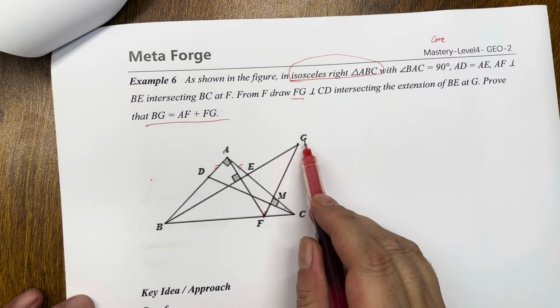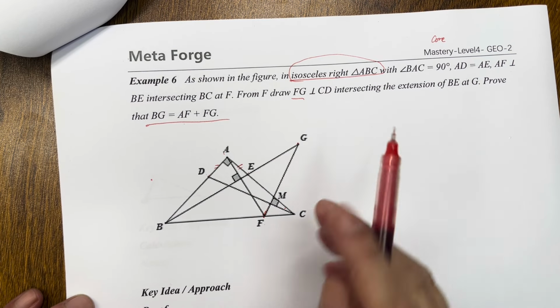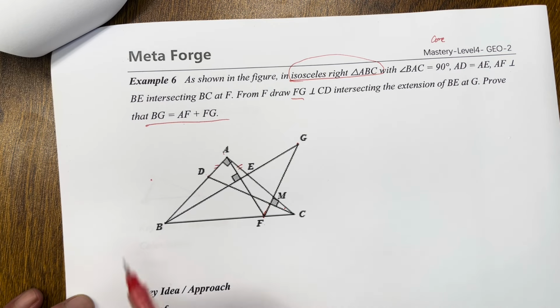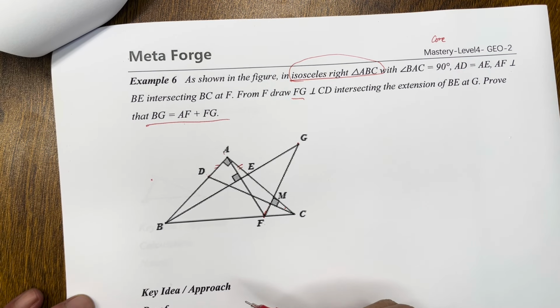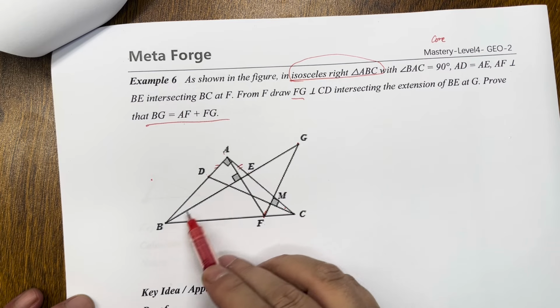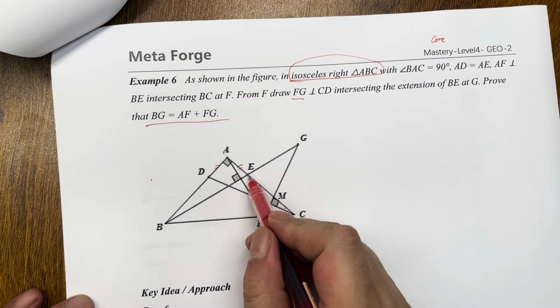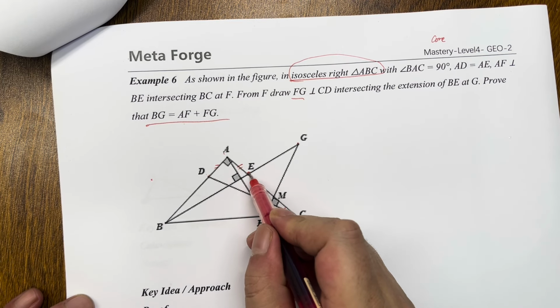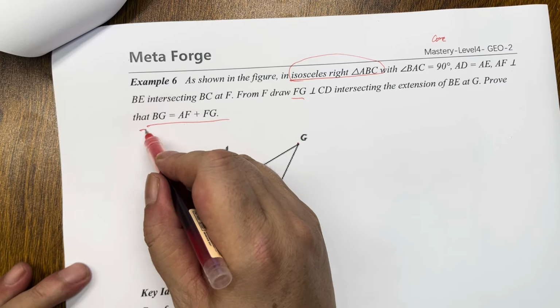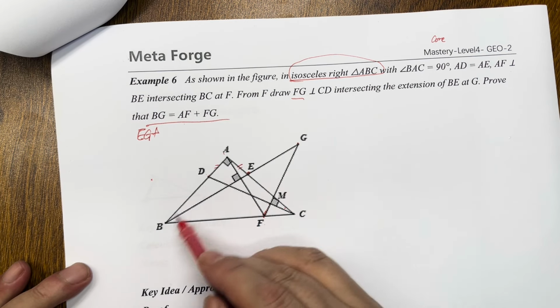Separate a long segment into parts. This idea we must learn. Okay, BG. And the part of BG is EG. EG at BE.